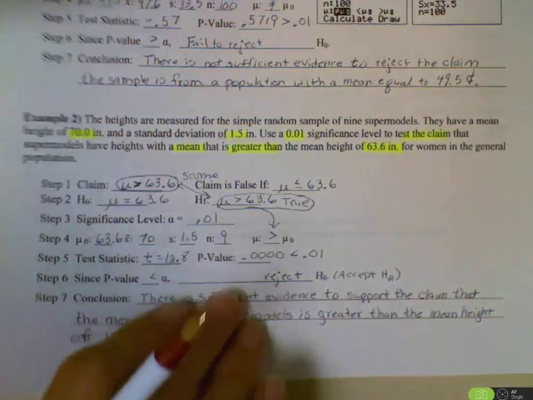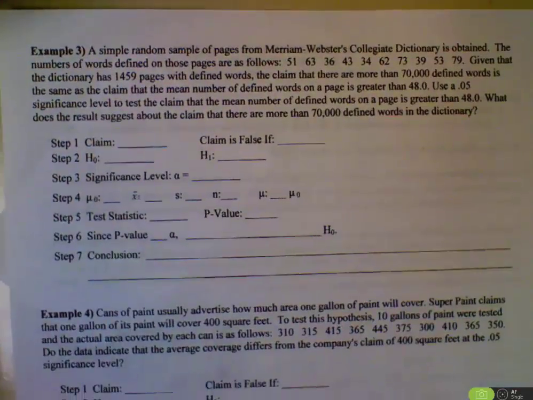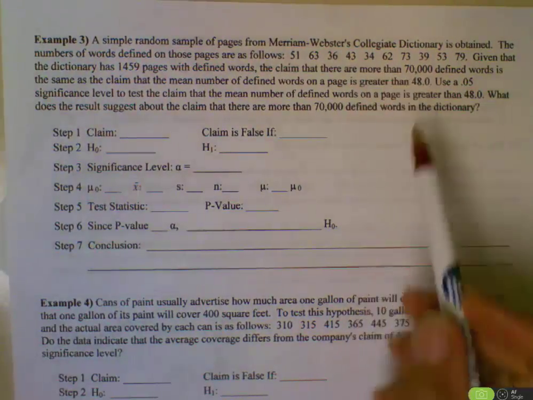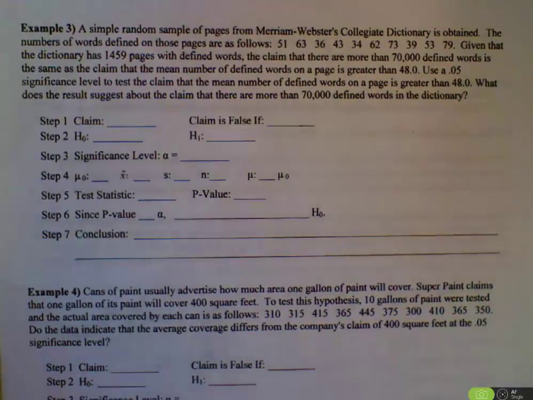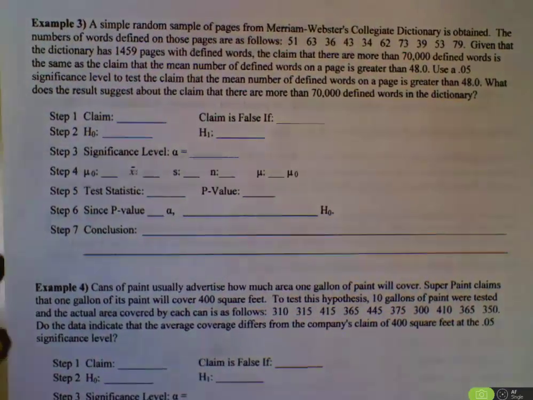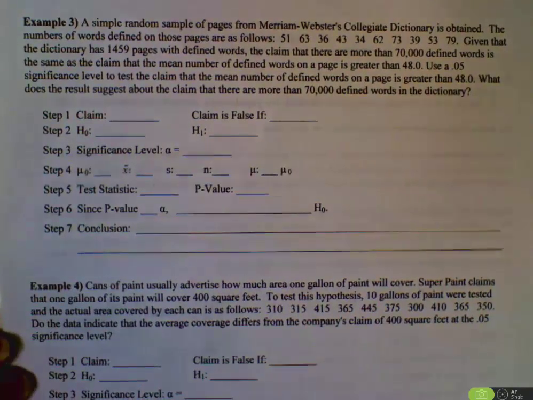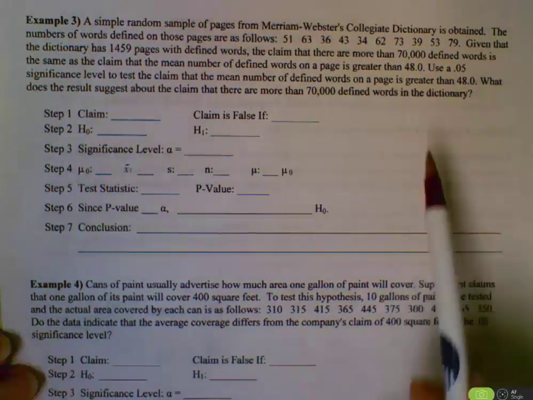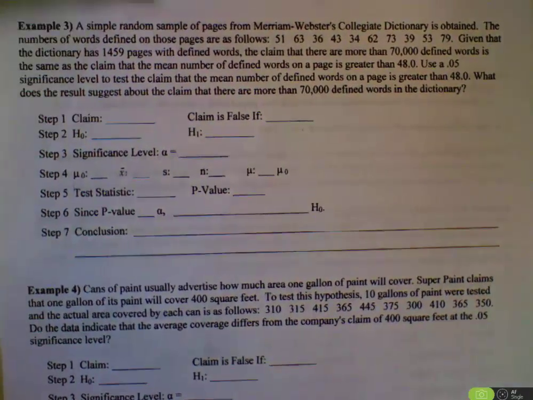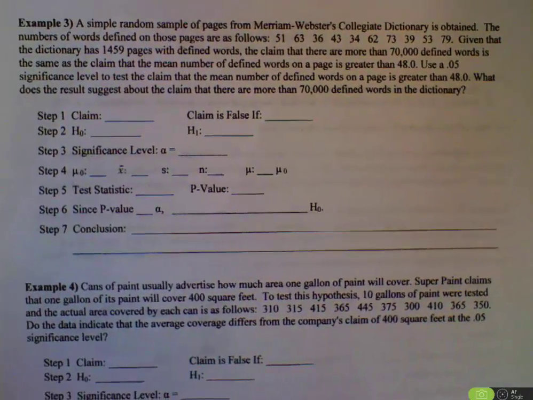All right, I have two more examples. And in these two examples, I'm given raw data rather than statistics about my data. That means when I pull up t-test, I'm going to have to highlight data instead of stats, and I need to already have this data in my list on the calculator.